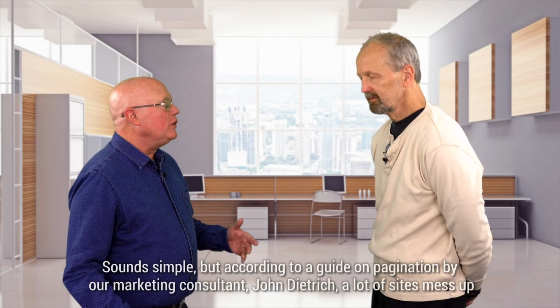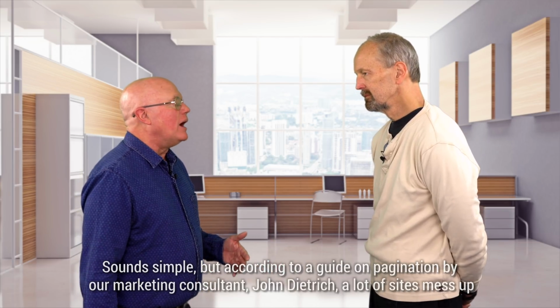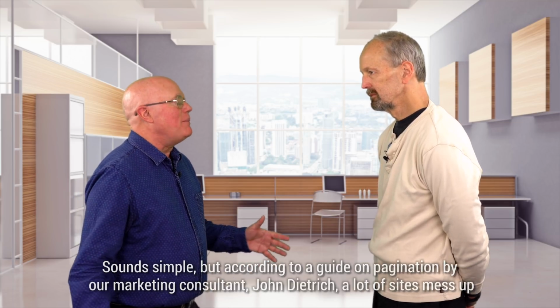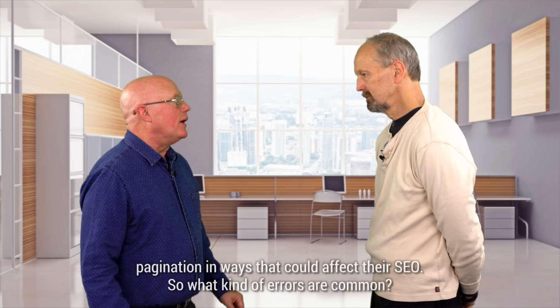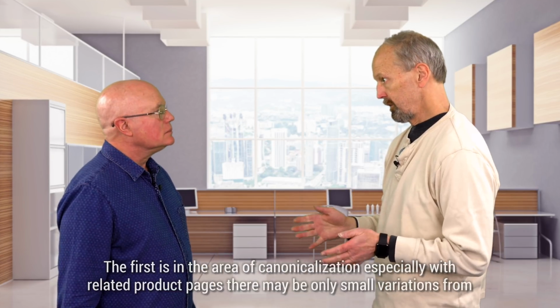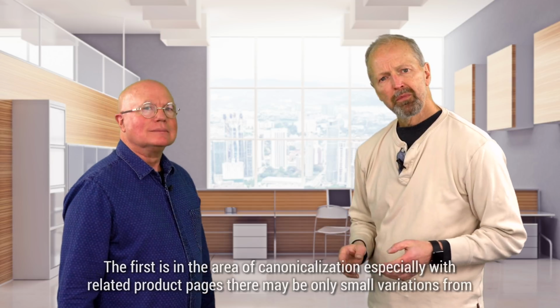Sounds simple, but according to a guide on pagination by our marketing consultant, John Dietrich, a lot of sites mess up pagination in ways that could affect their SEO. So what kind of errors are common? The first is in the area of canonicalization.